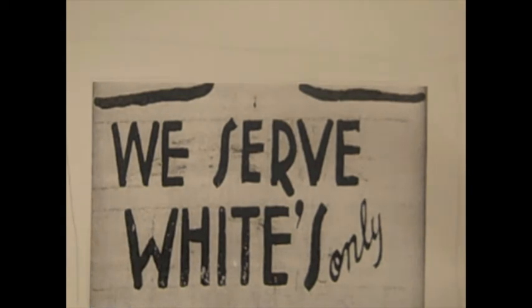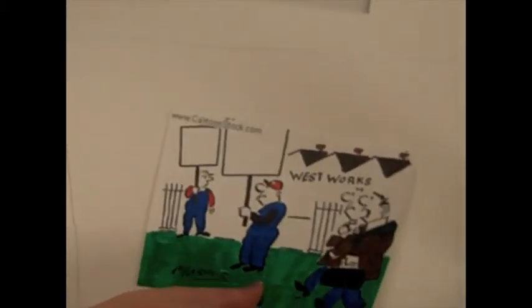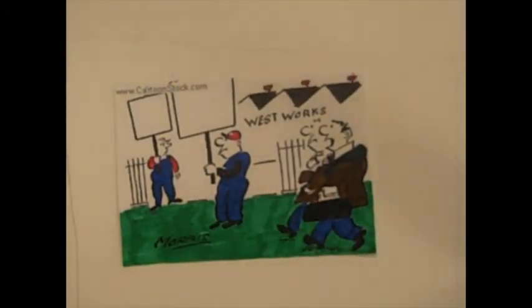There are many cases involving the Due Process Clause, such as Lochner v. New York and Adkins v. Children's Hospital. These cases struck down maximum hours for workers and the minimum wage.